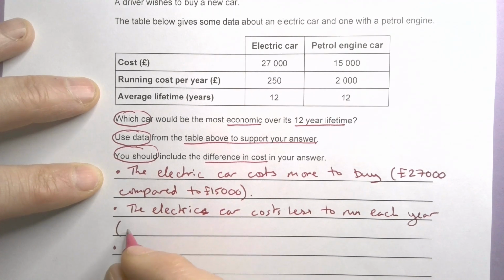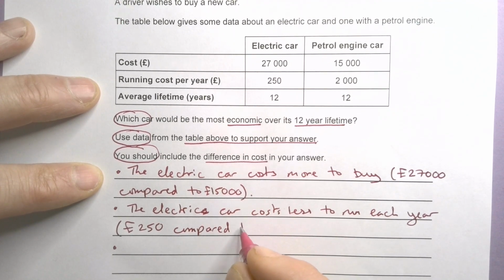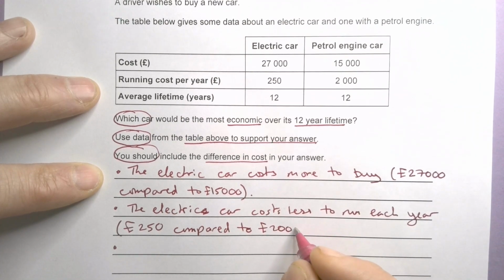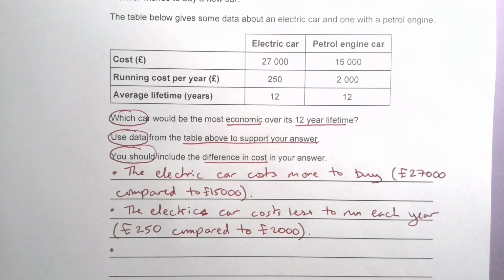And that costs £250 compared to £2,000. Okay, so I've just made some simple comparisons about the data it's got there, but at the moment I haven't made any links.